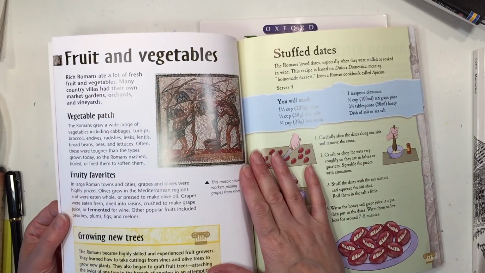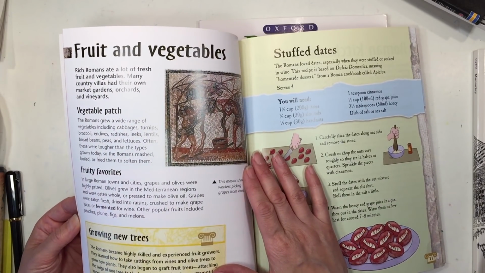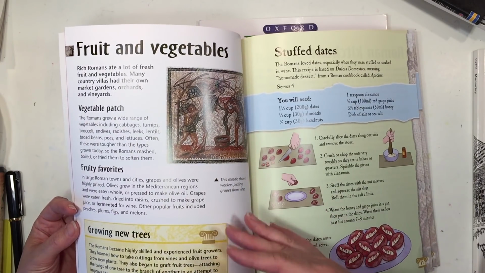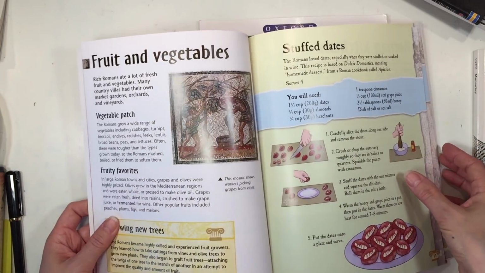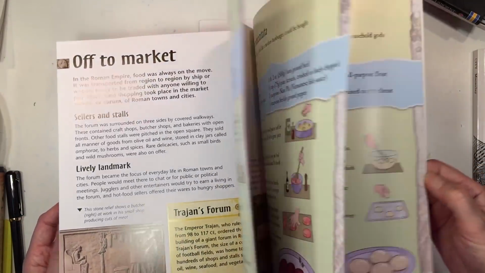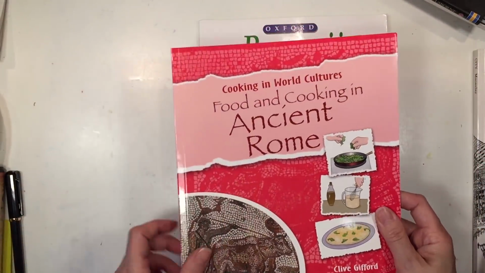And it was a huge success for my kids. However, we took a lot of liberties in making that ancient Roman meal. And so it's nice now that we have this cookbook so that we can do things that are a little bit more authentic. So I'm really excited to get into that book.